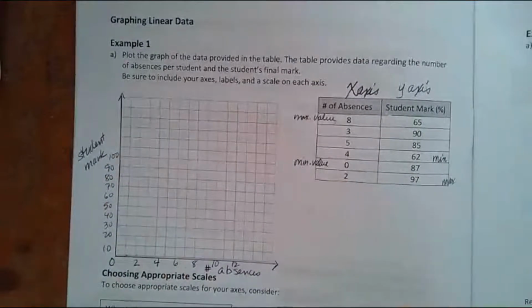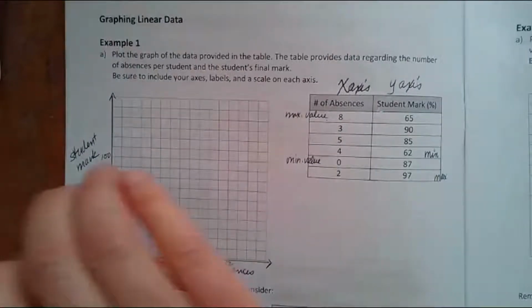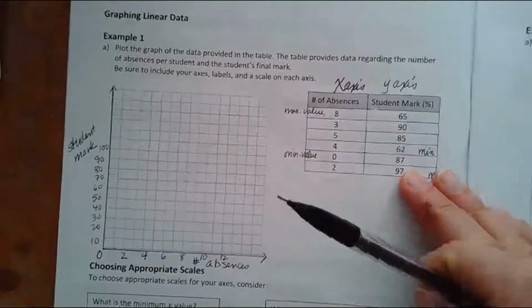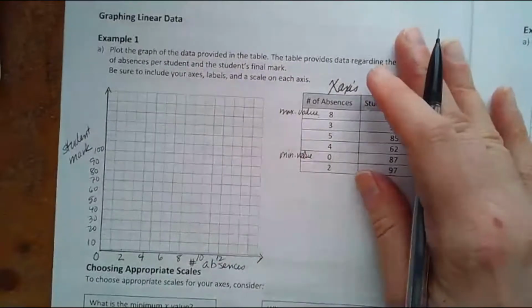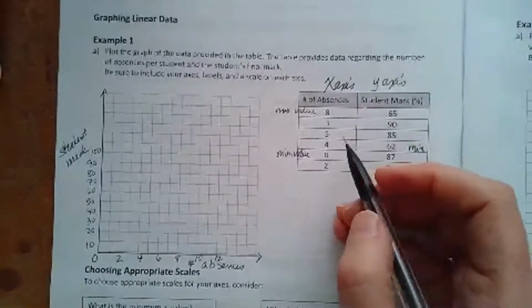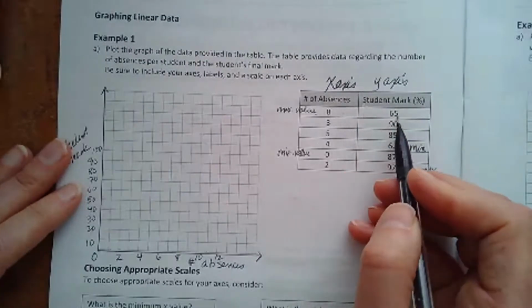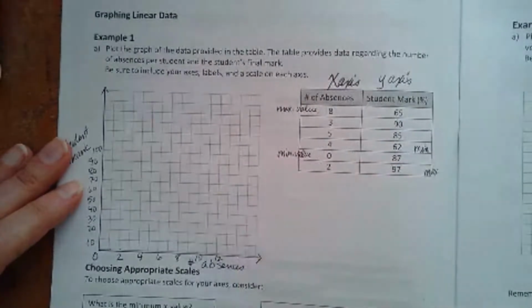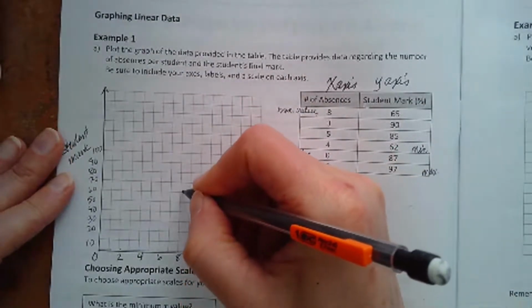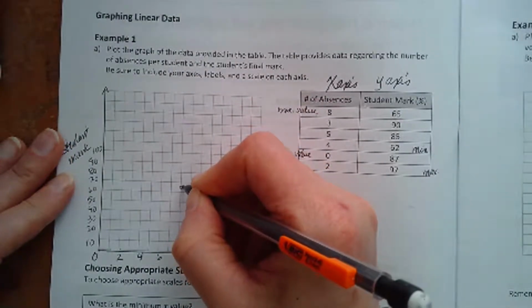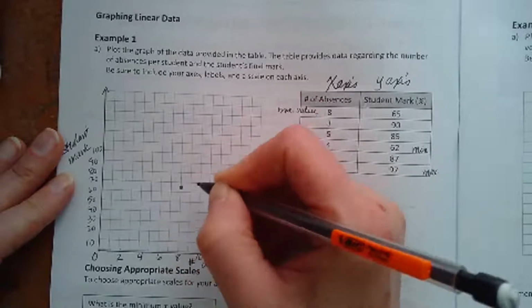Okay, I'm going to switch to pencil now just in case I have to do some erasing. If I had a slightly taller graph, I could have gone by 5s, which would have made graphing easier. Okay, so let's see. When there are 8 absences, the student mark was 65. So for 8 absences, I find out where 65 is. So it would be right here.